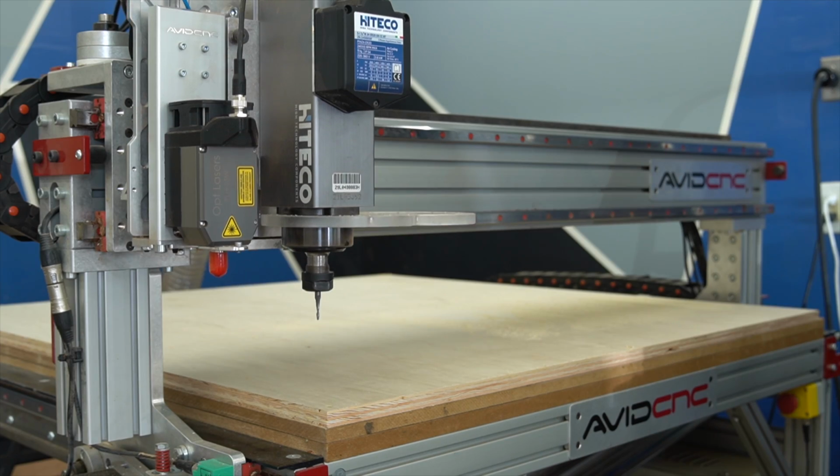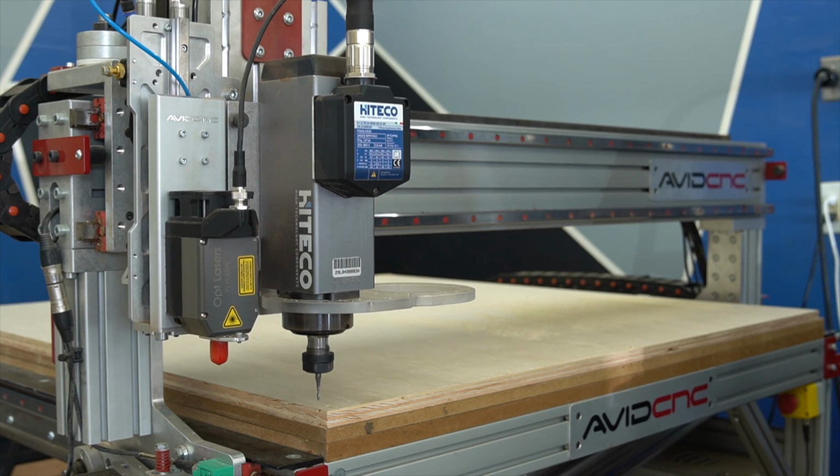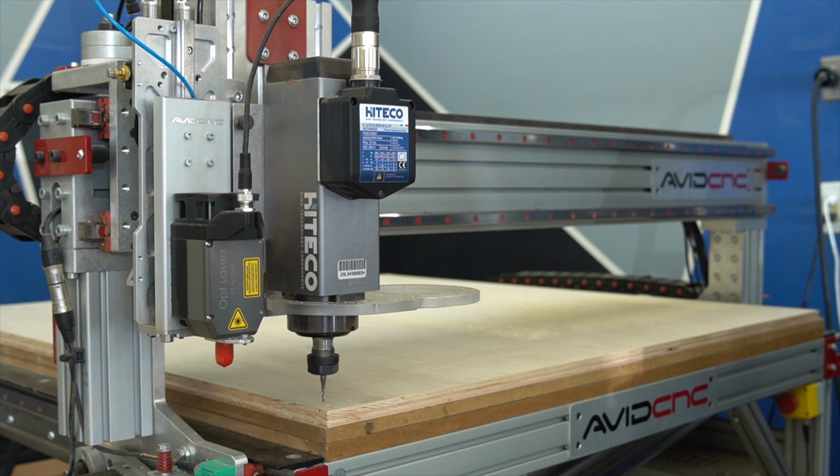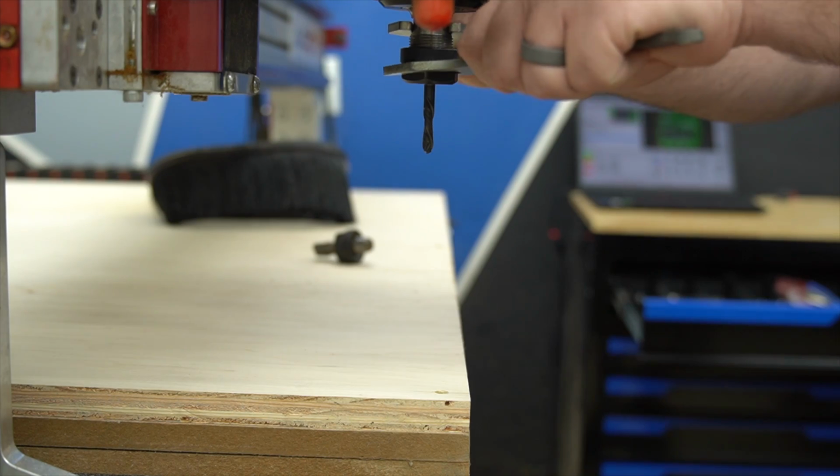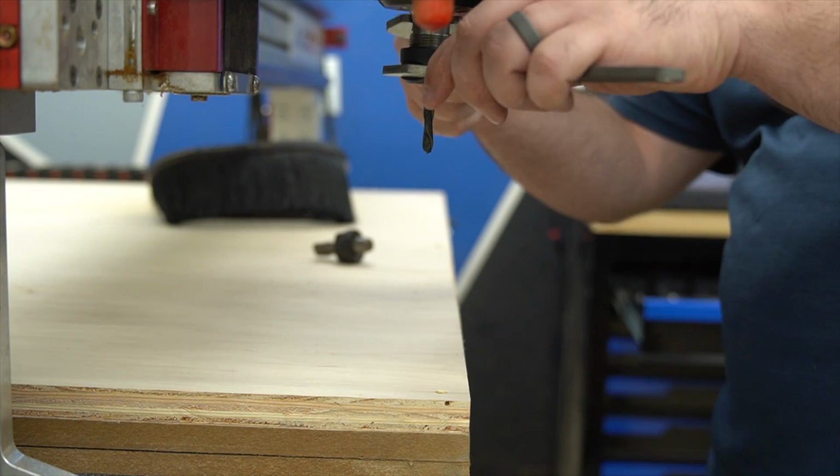To do this, I zero my machine like I typically would, but I set the Z0 height to 2 inches above the surface. Then I speed up my feed rate as fast as it will go just to make this go more quickly. Since everything tested out well, it was time to cut the parts out.